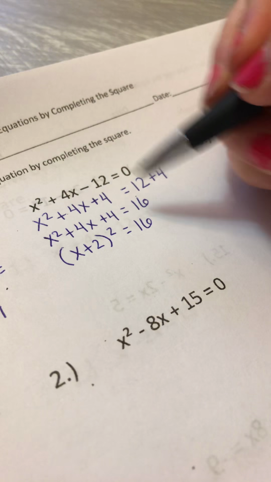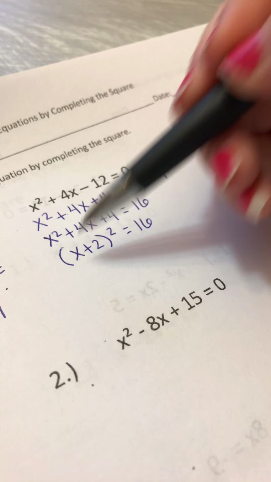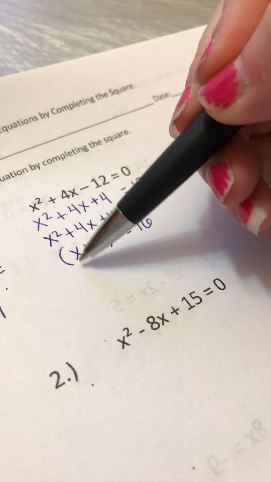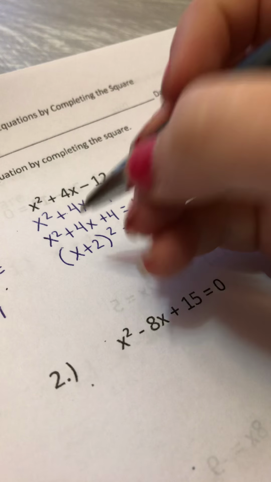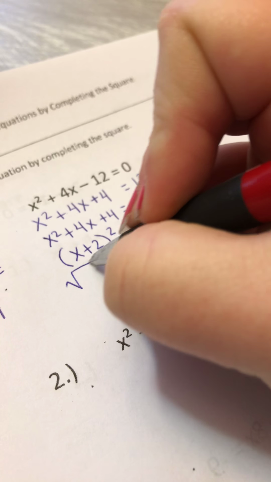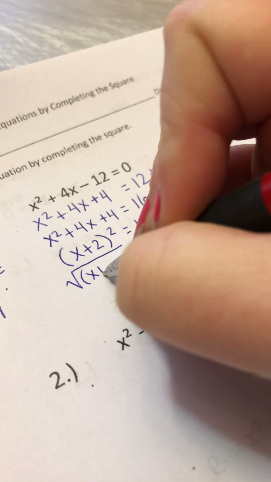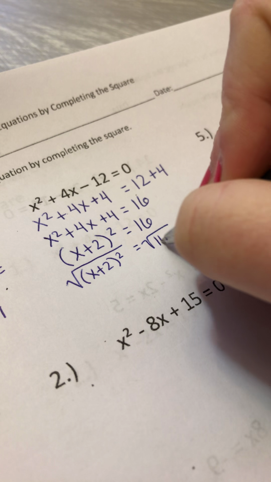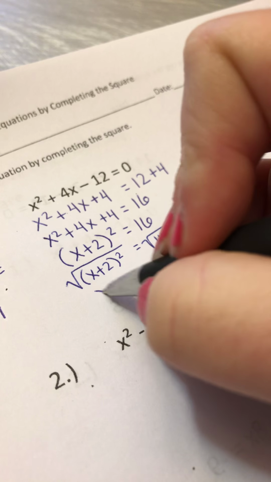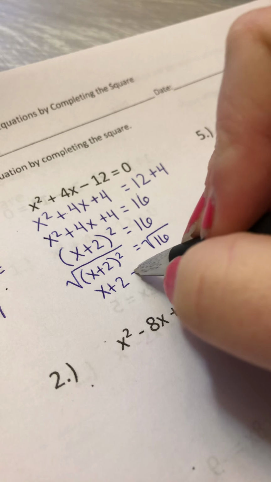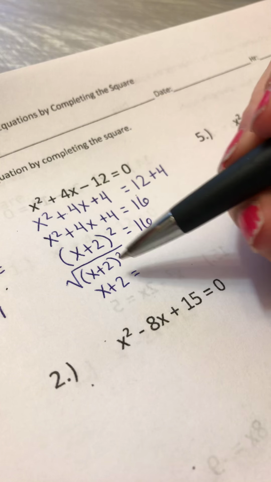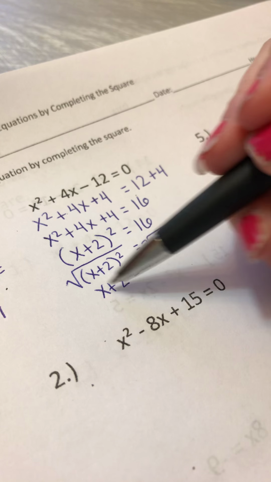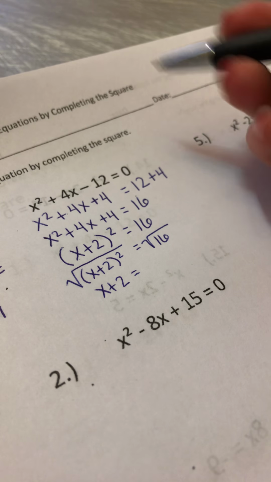Once you get to this point, you just need to solve this for x. In order to solve for x, you need to take the square root of both sides. When I take the square root of x plus 2 squared, it leaves me with just x plus 2. That's an 8th grade standard. You should know that the square root of anything squared just leaves you with whatever is under the radical.